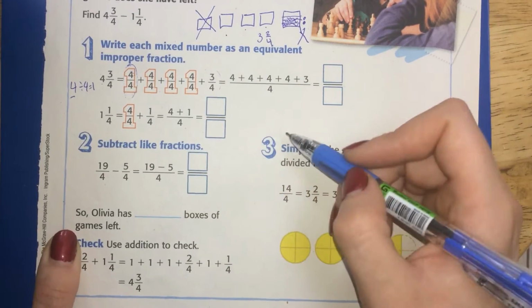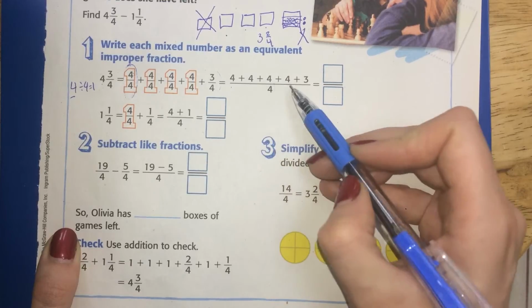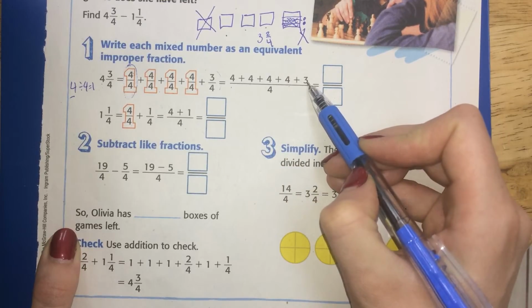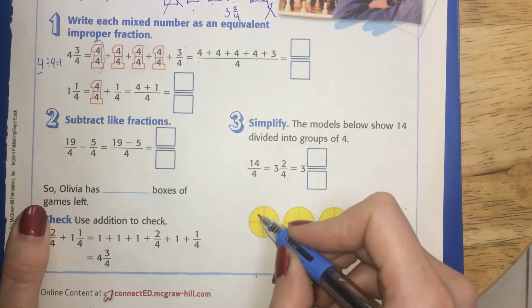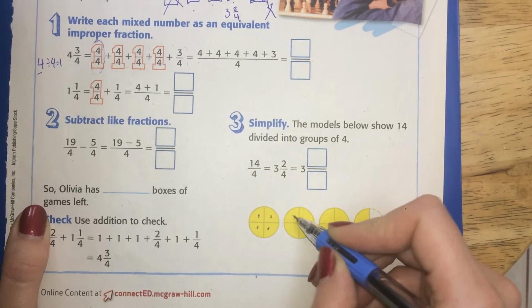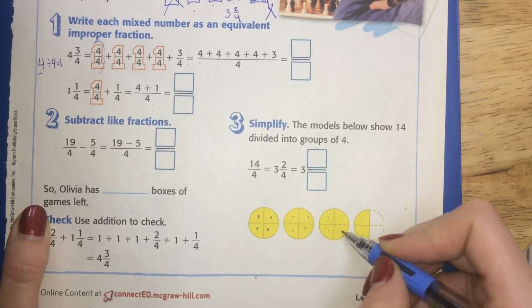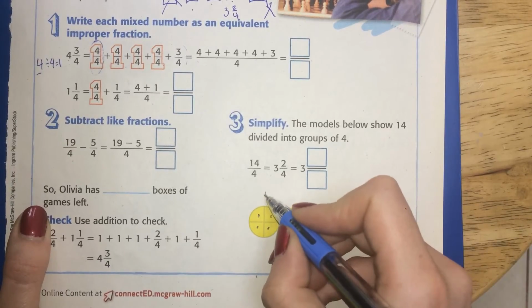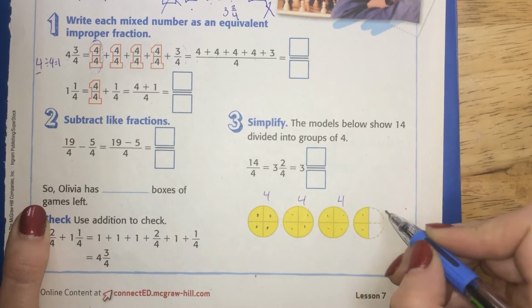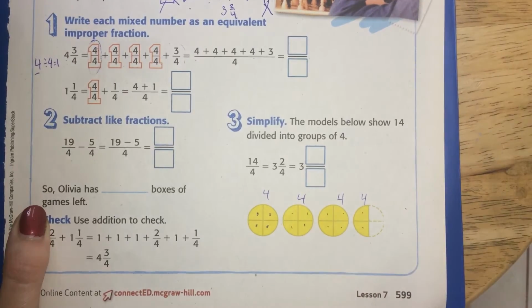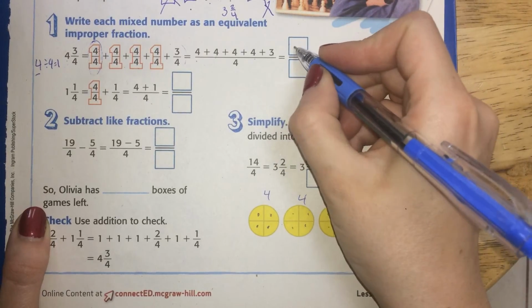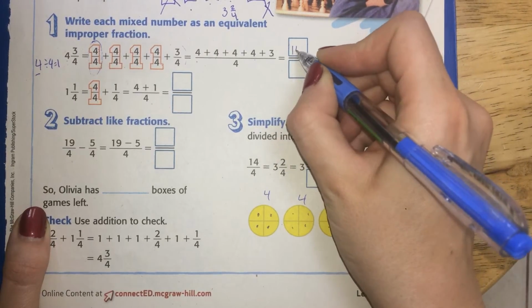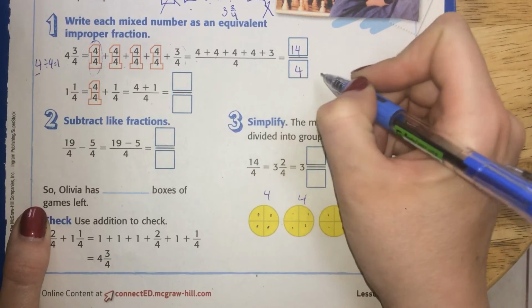So basically I have 4 plus 4 plus 4 plus 4 pieces plus 3 pieces, right? Saying 1, 2, 3, 4, 5, 6, 7, 8, 9, 10, 11, 12, 13, 14. So as an improper fraction, it's 14/4.